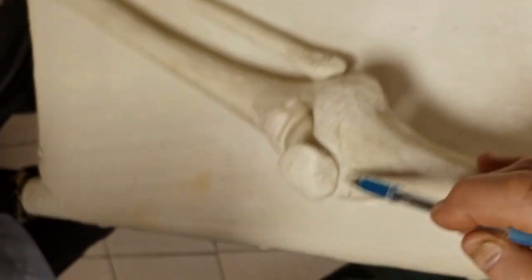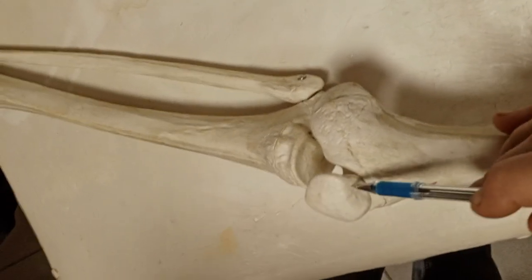In front will be the patellar surface for the joining of the patella.